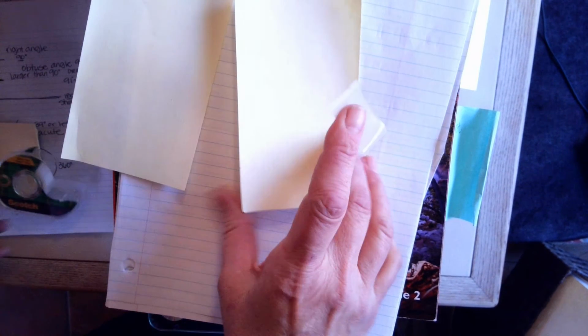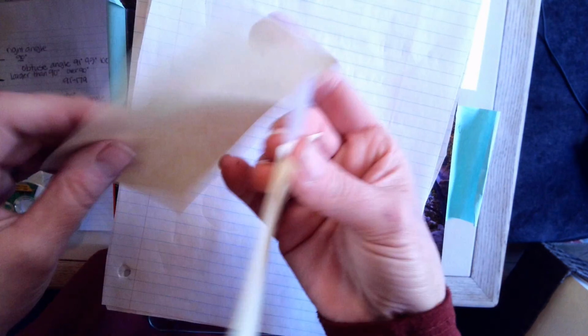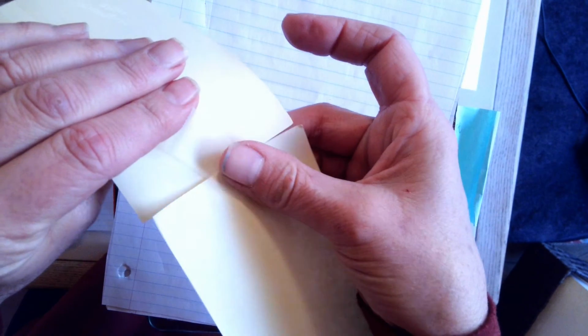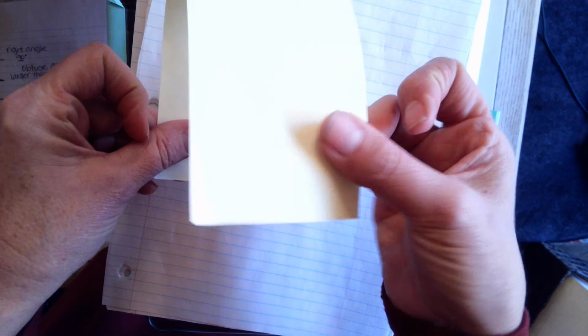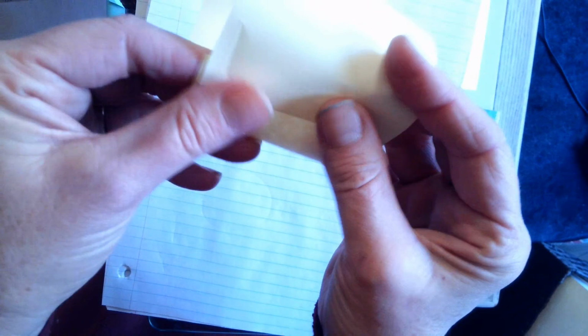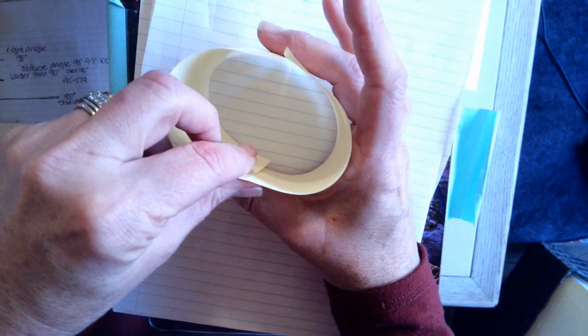Let me get my tape. So this is 180 degrees. That makes sense, right? It's a straight line. And this is 180 degrees. And now I'm going to tape these together like this. And I'm taking this 180 degrees and this 180 degrees. And I'm going to tape them together, and guess what they make?